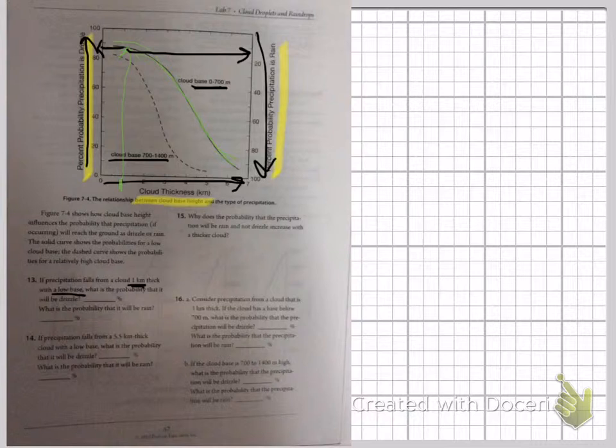Going to do the same thing for 14. And then 16, you're going to have the new cloud height, the higher cloud height, and work the same sort of answers for 16, but with the dotted line. So this is a pretty straightforward part of the exercise.